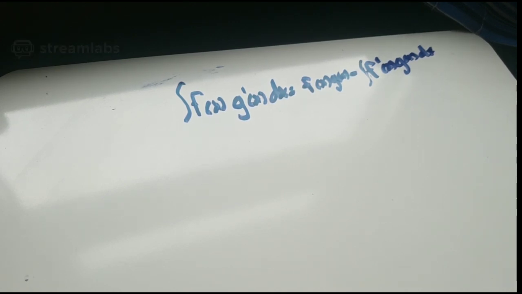Channels. Let's see if I can find it on my computer. Let's call this Calc Integral by parts.